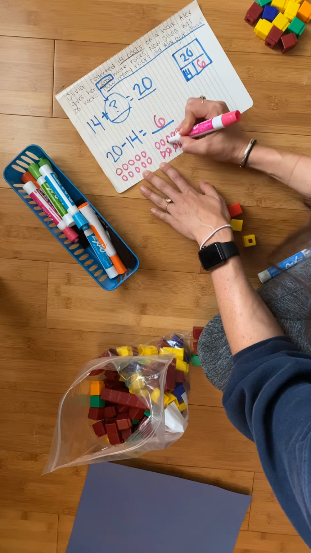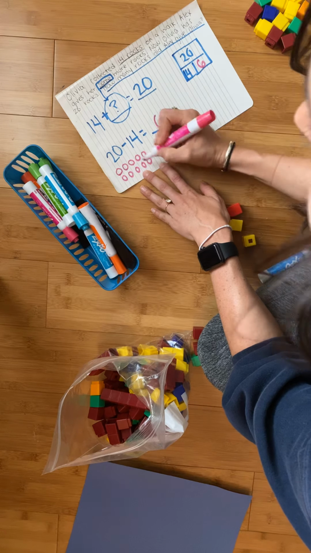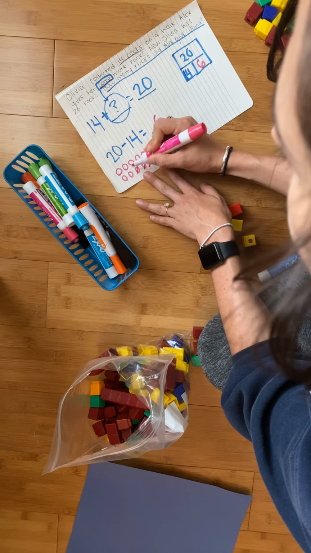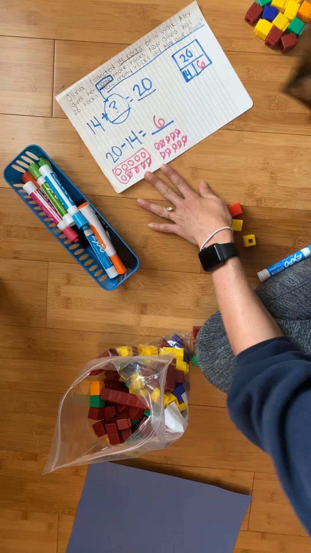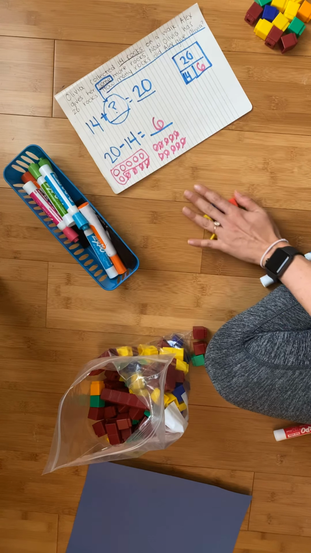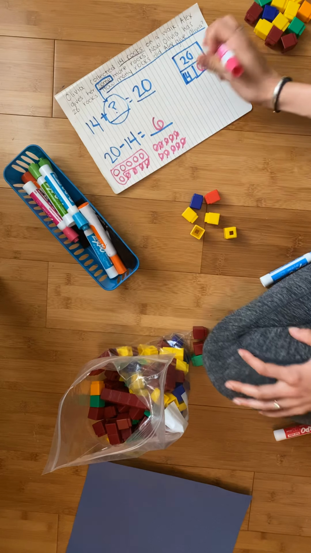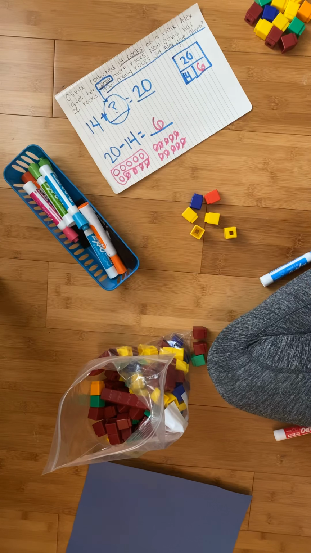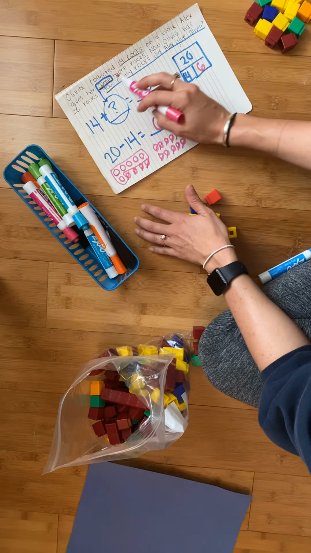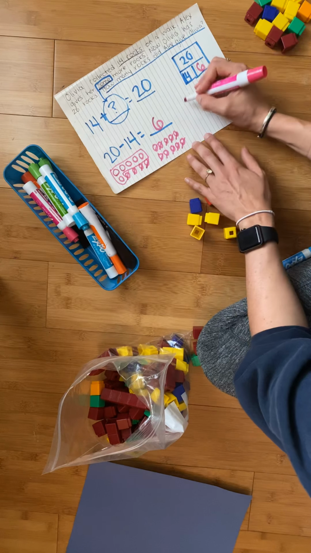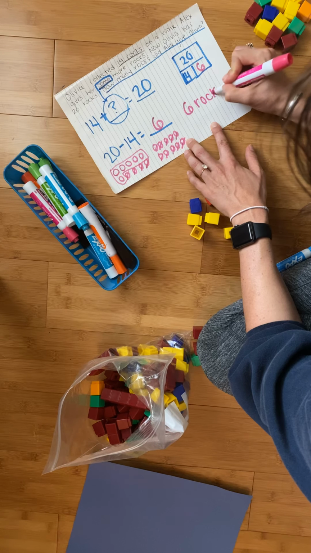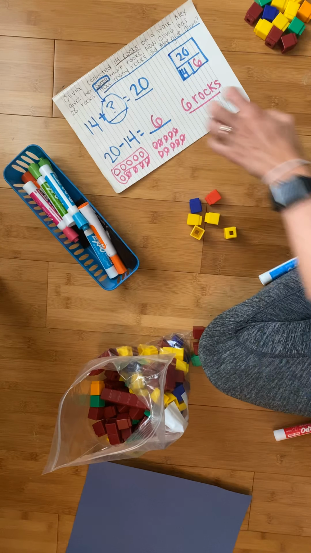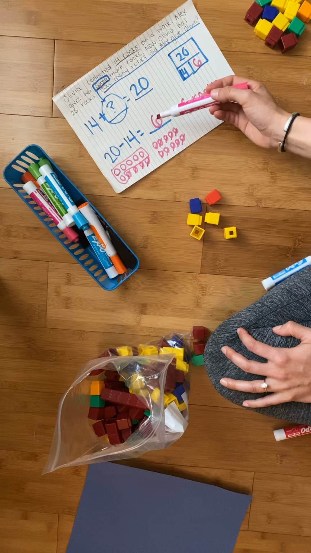And I know that this is all 10, 5, 10, 11, 12, 13, 14. And then what do I end up with? 6. Just like we did with our manipulatives and our part wholes and related facts. So the answer, how many rocks did Alex give Olivia? She gave 6 rocks. I have number sentences.